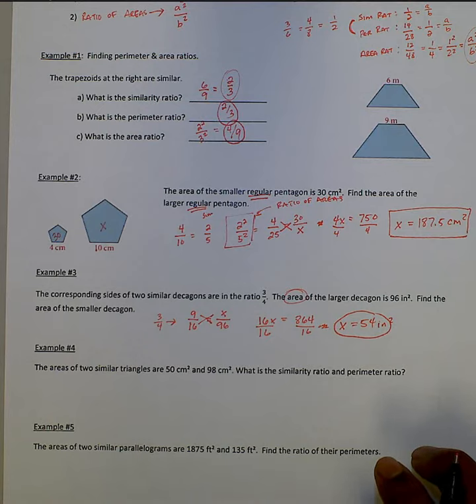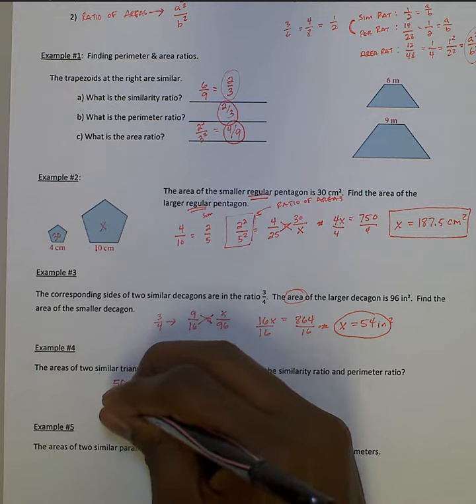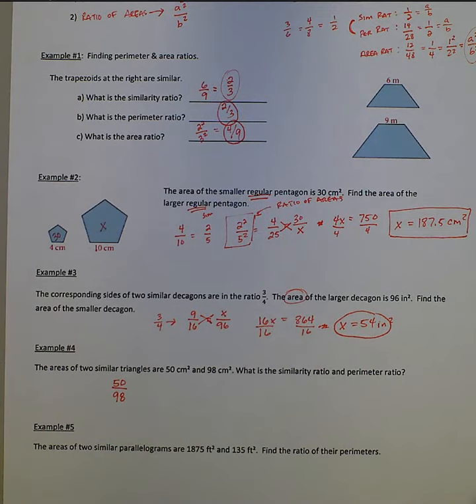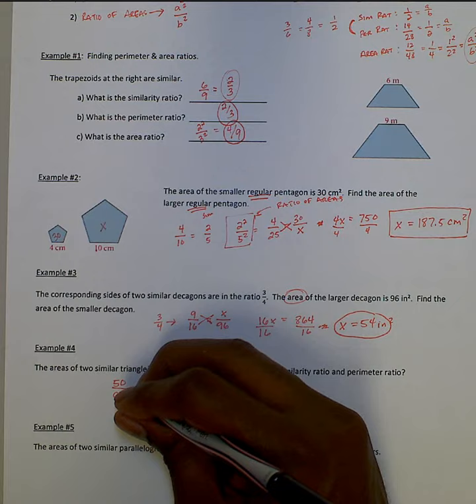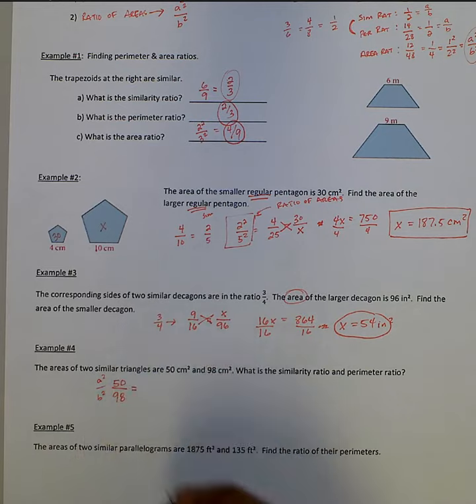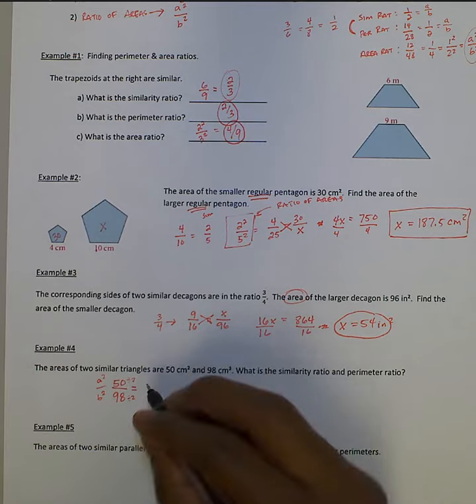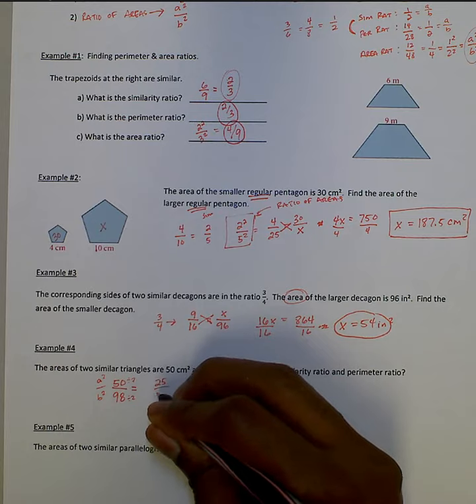All right, the areas of two similar triangles are 50 centimeters squared and 98 centimeters squared. Okay, 50, 98. What is the similarity ratio? So now we're kind of working backwards from what the other two examples were asking us to do. We're going from these areas and then going into the similarity ratio. So I'm going to simplify this fraction, because I know this should be a squared to b squared, but I want to get from a to b. So I know that 2 goes into both of these numbers. 50 divided by 2 is 25. 98 divided by 2 is 49.